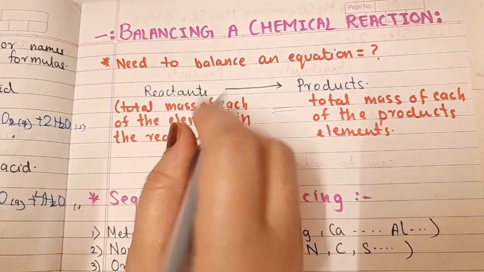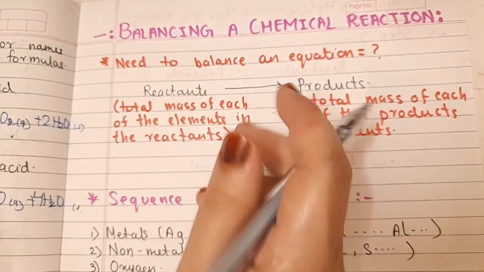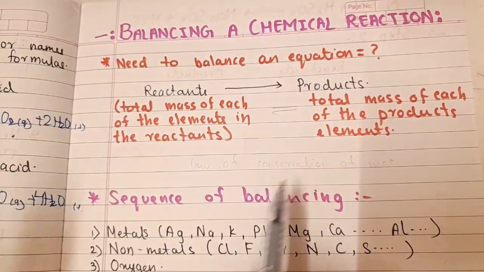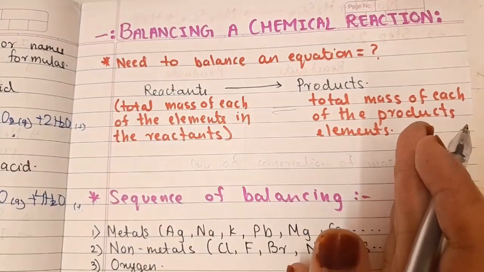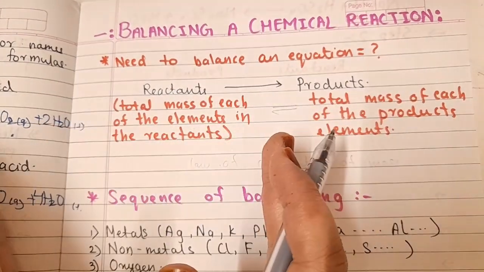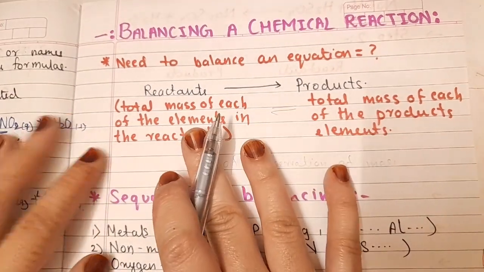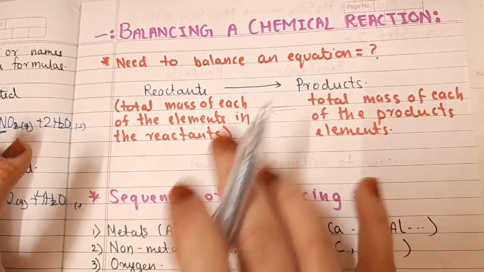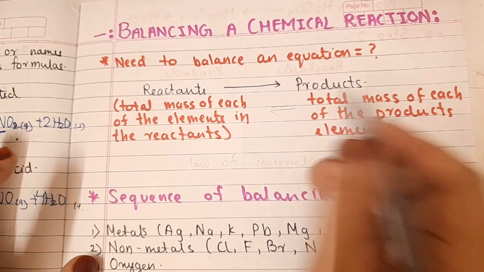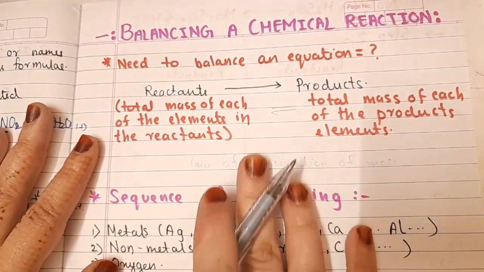So you know what a chemical reaction is. In a chemical reaction or chemical equation, we have reactants and products, right? Reactants are on the left-hand side and on the right side we have the products. So reactant molecules combine to give the products. Now, why is there a need?